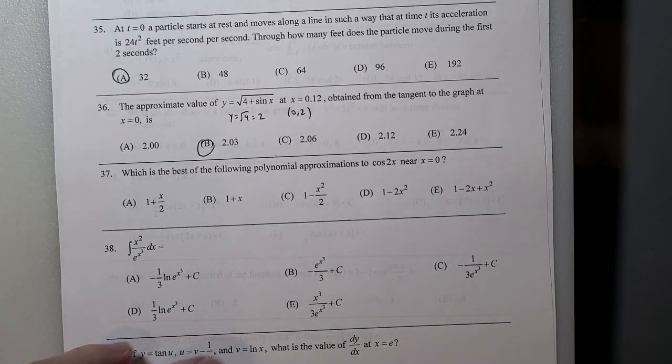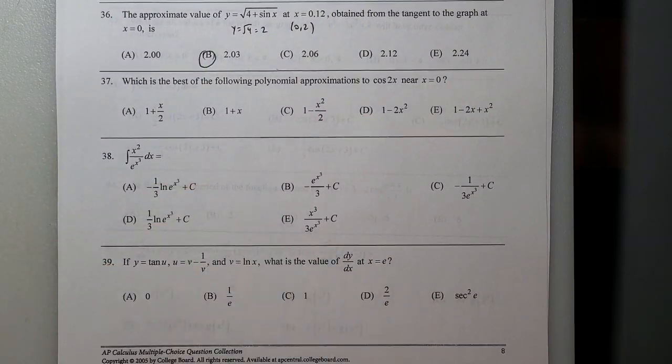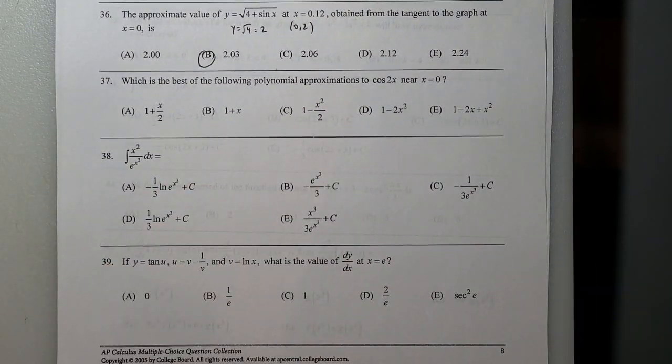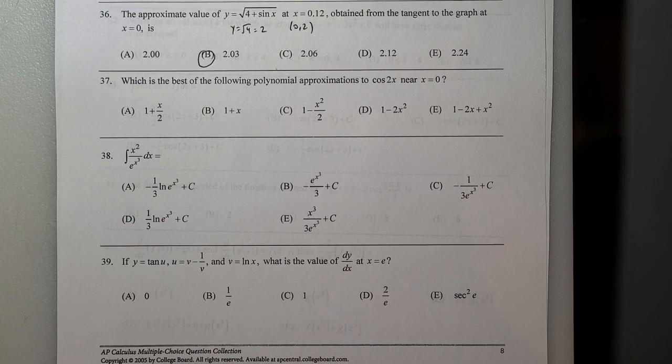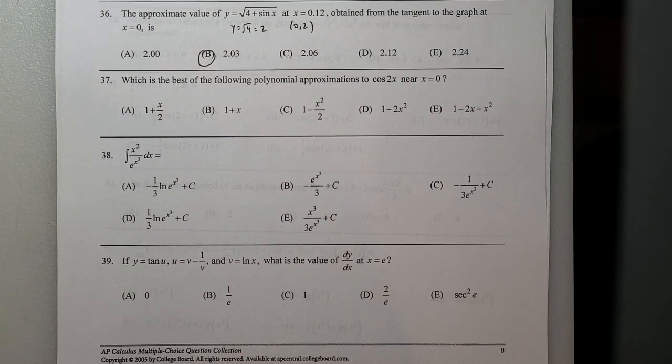Okay, that's how we do that. Which is the best of the following polynomial approximations to cosine 2x near x equals 0? If you know BC calculus, this should be very easy, but this is AB. I don't think they taught, even back then, the Taylor series. So how would we do this?